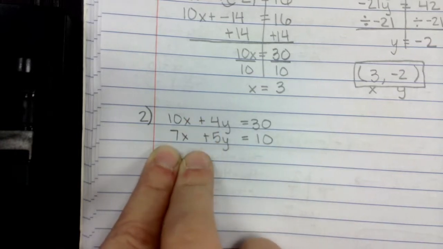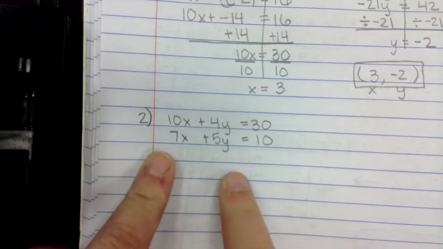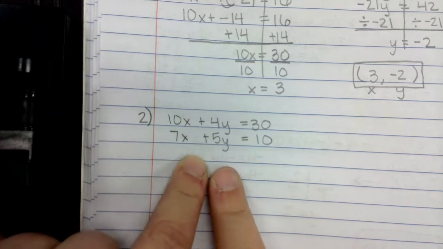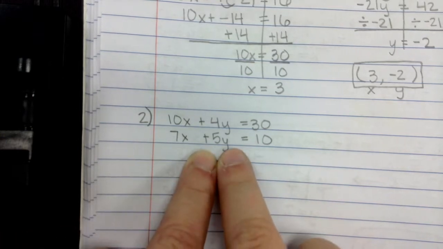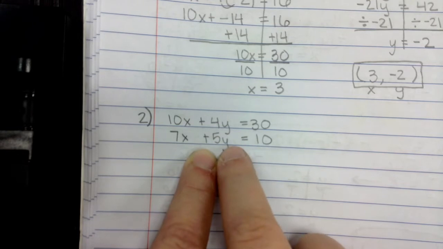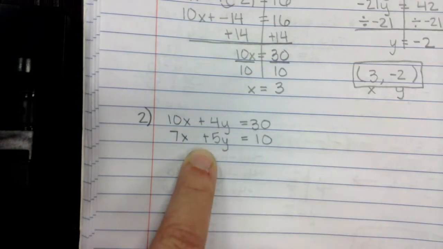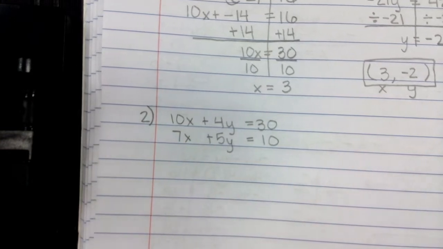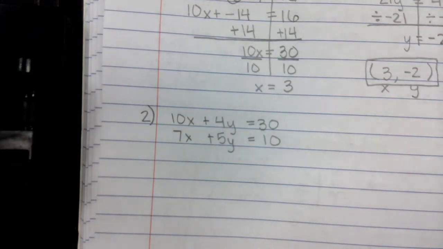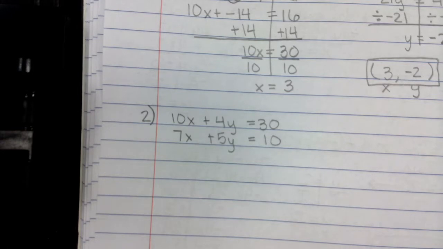Okay, what about 4 and 5? Can I multiply 4 by something to get 5? Nope. What about 5 times something to get 4? Nope. So we need to multiply both of those equations. And we can do that by deciding first which variable do we want to eliminate. Should we eliminate the x's or the y's? Okay. You guys like x's. We did x last time, so let's switch it up and do the y.